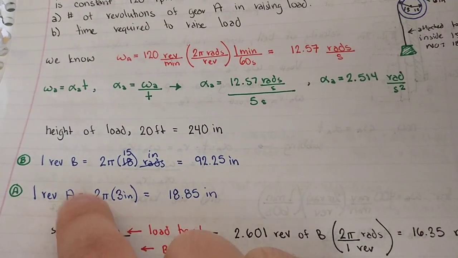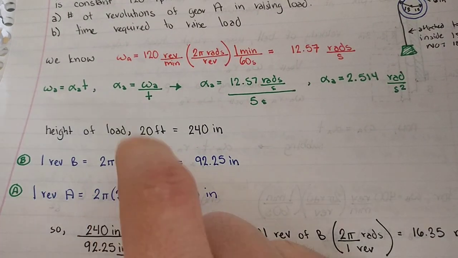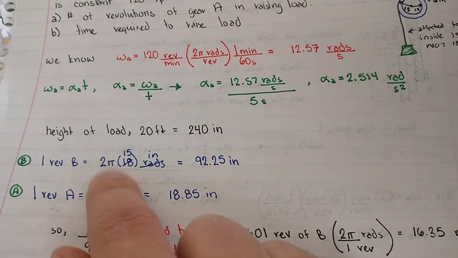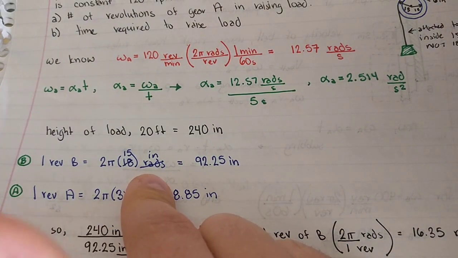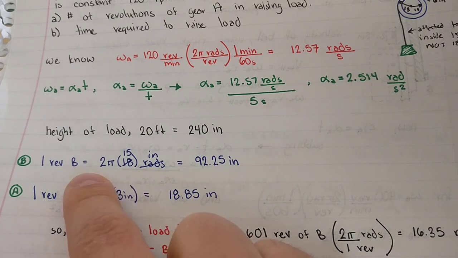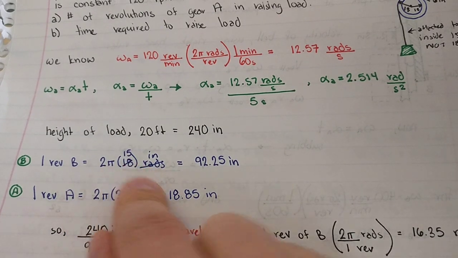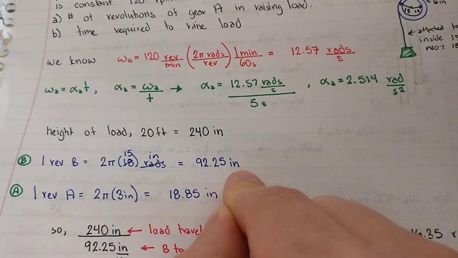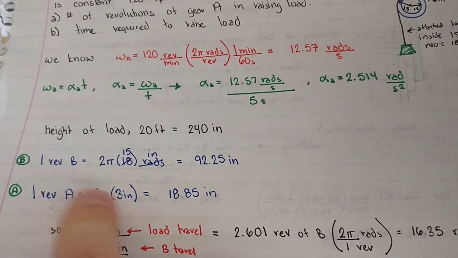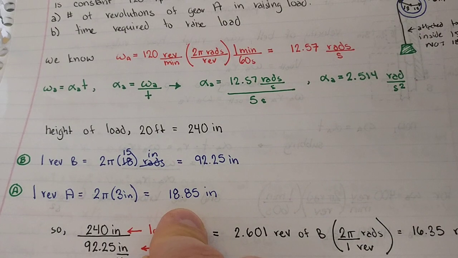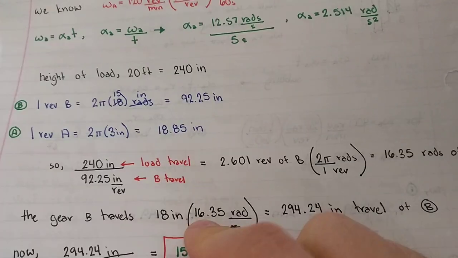So we know that one revolution would be, if we take the circumference of the gear, 2 pi r is the circumference of a circle. So for B, 2 pi times 15 is equal to 92.25 total inches. And we know A is 3 inches in diameter. It's a small little guy, so it's going to be 2 pi times 3 inches. It's going to be 18.85 inches per revolution traveled.